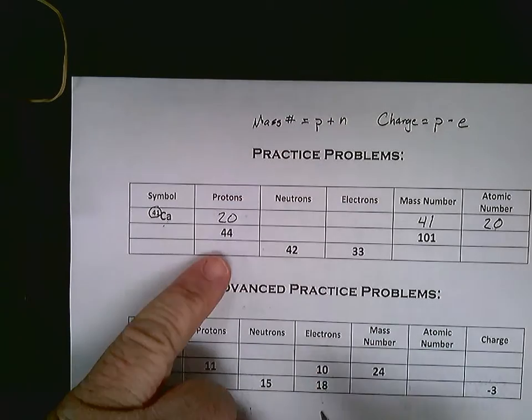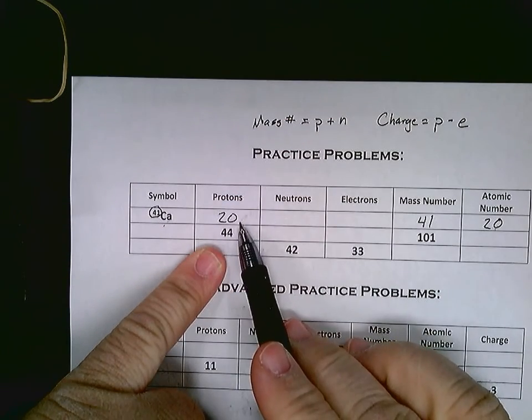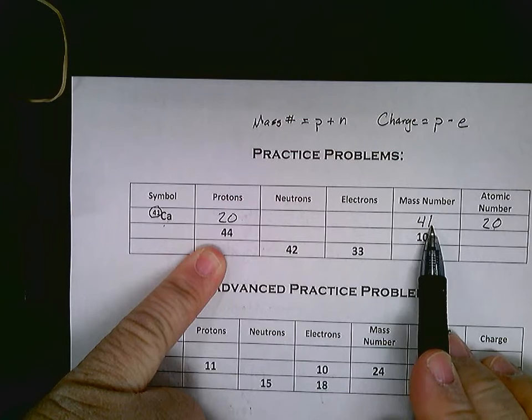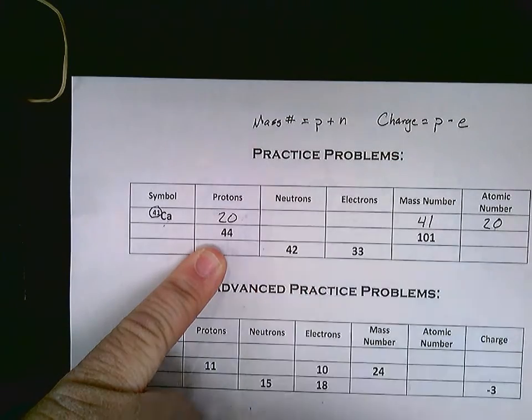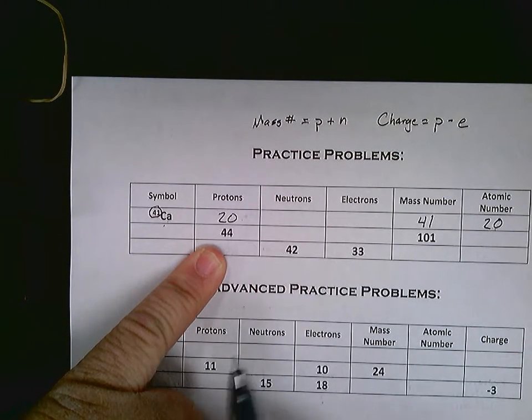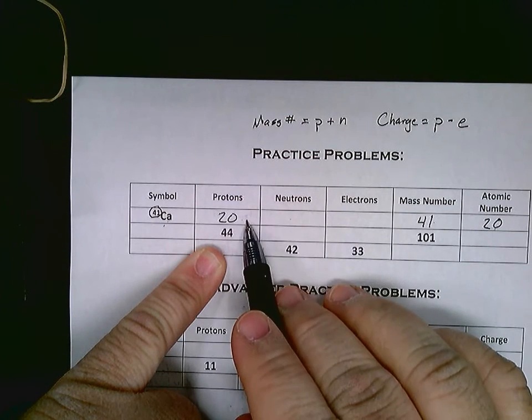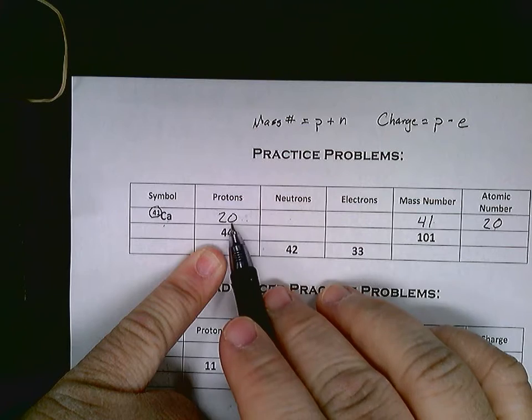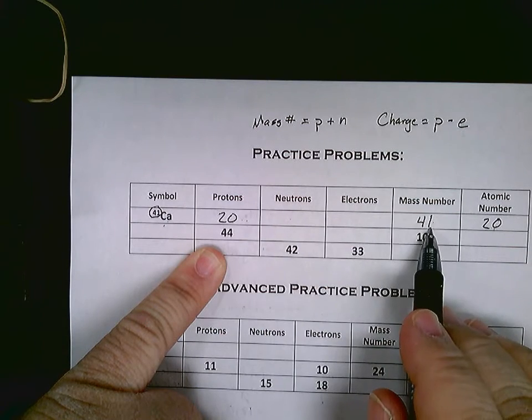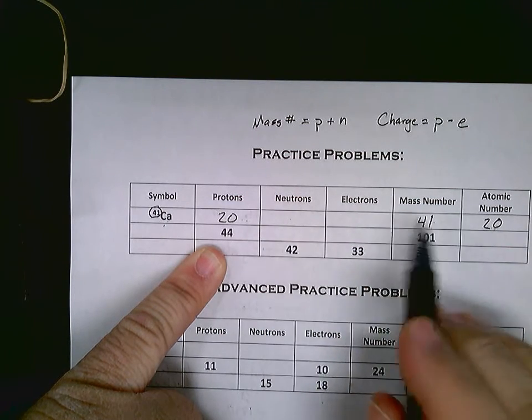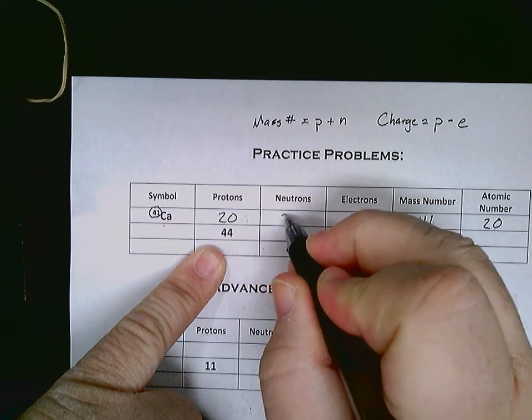Now that we have protons and the mass number, we can use that to calculate the number of neutrons. Since mass number is neutrons plus protons, that means we can subtract 20 from 41 and get our number of neutrons. And when we do that, of course, we get 21.